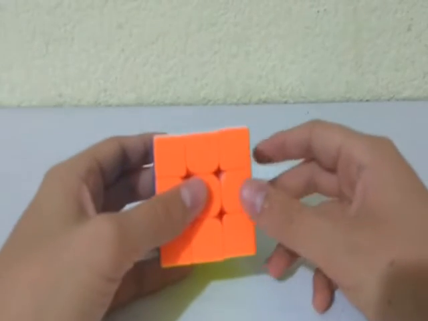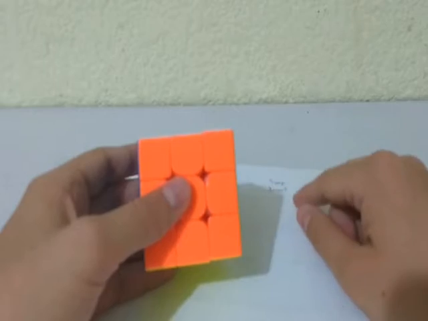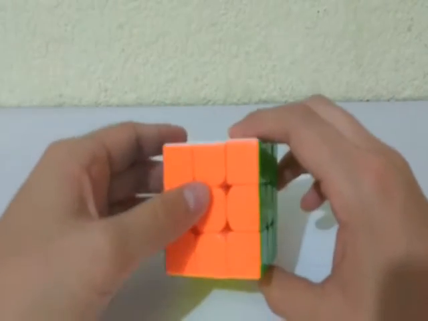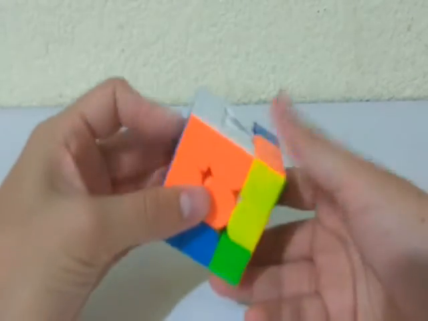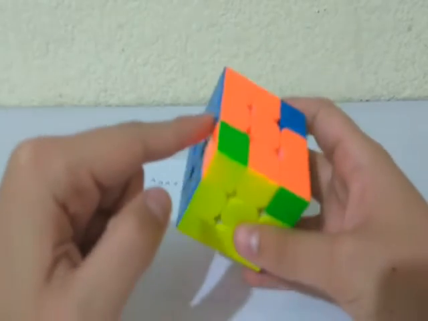As some of you might have noticed, you don't always need to do the swap first, then the insert. You can do the insert first, then the swap. For example, if I do the insert first, then the swap, then the inverse of the insert, then the inverse of the swap, I did a pure commutator anyway.